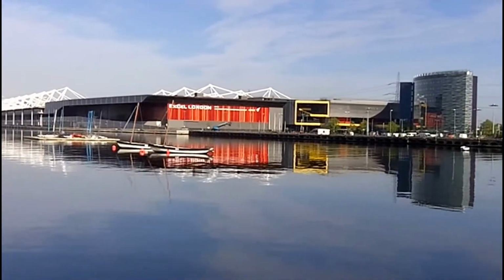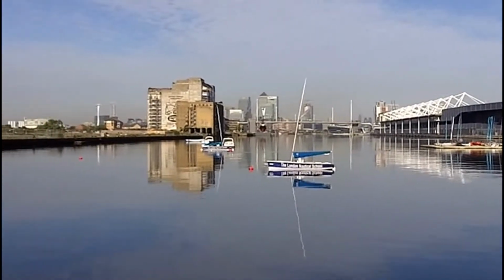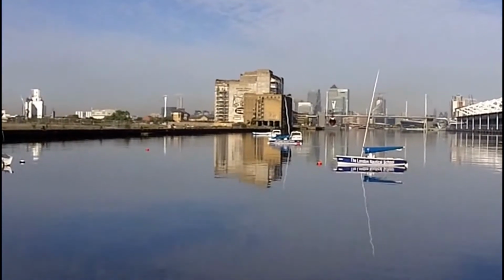This is the Excel Centre, so it's right on the docks, and if you look over there you can just see the cable car.